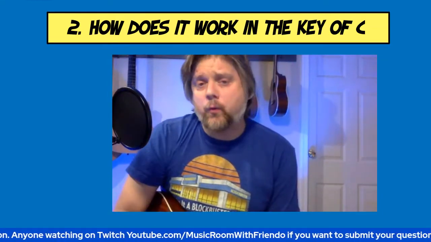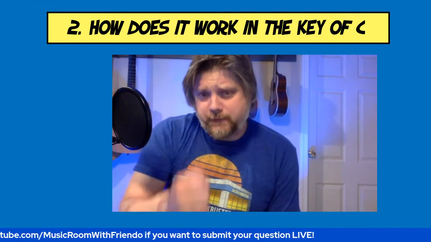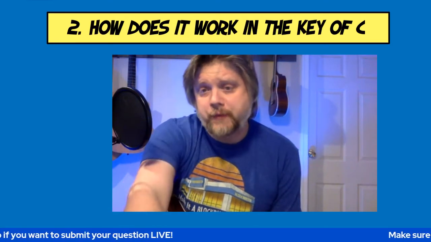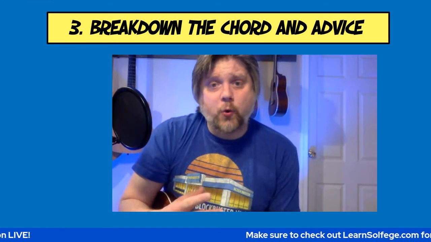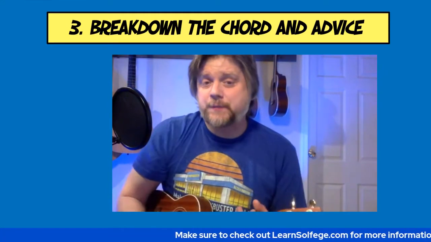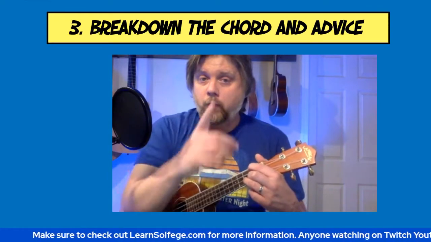And we're going to talk about how it works in the key of C, because it's a very powerful chord, this A minor chord, especially in the key of C. We'll talk a little bit about that. We're going to break down the chord, and I'm going to give you some advice and some little tips on really making this chord work for you.